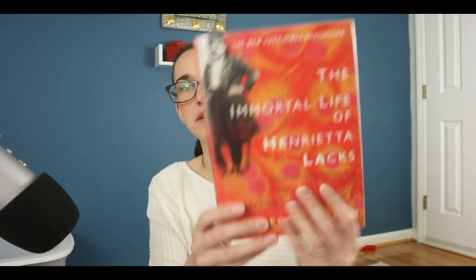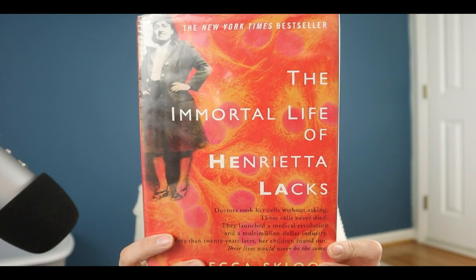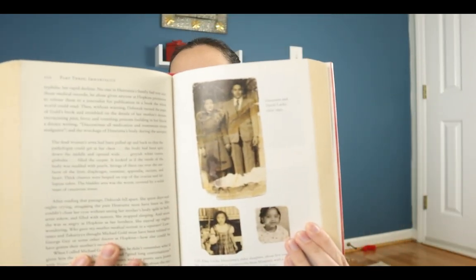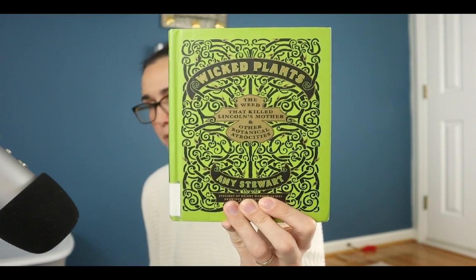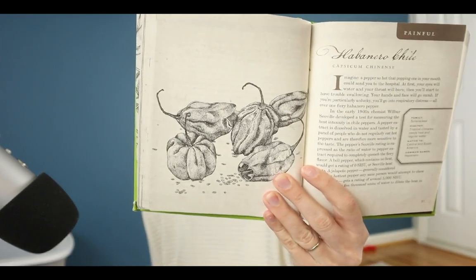Oh, here's another biography, The Immortal Life of Henrietta Lacks. Doctors took her cells without asking. Those cells never died. They launched a medical revolution in a multi-million-dollar industry. More than 20 years later, her children found out, and their lives would never be the same. Wicked Plants, The Weed That Killed Lincoln's Mother and Other Botanical Atrocities by Amy Stewart. So this looks like either a follow-up or a book from the Wicked Bugs, same style, has beautiful illustrations inside of it.